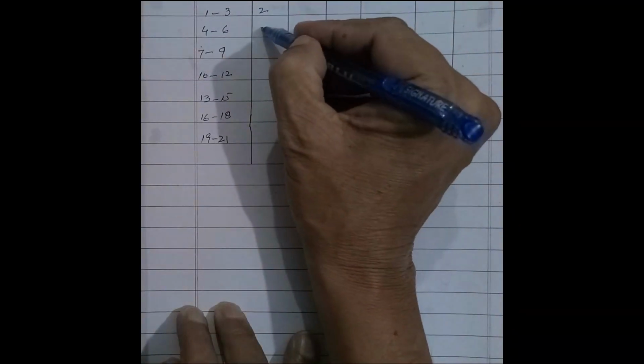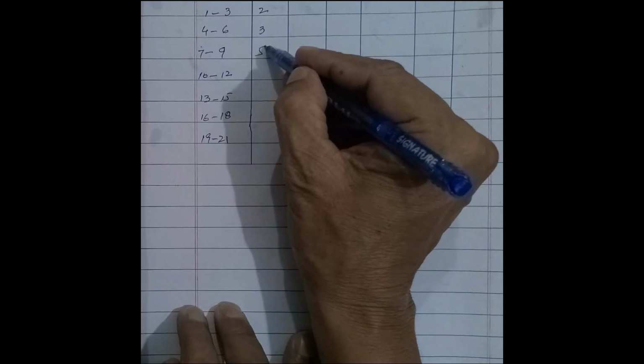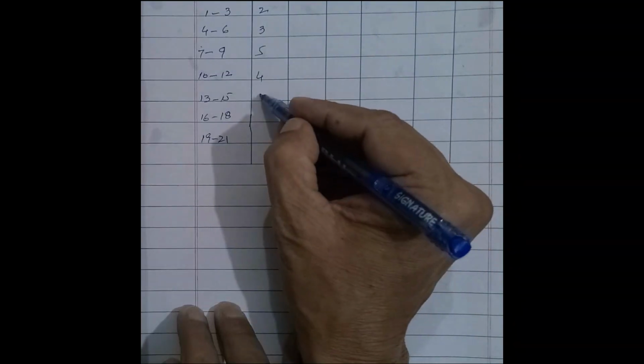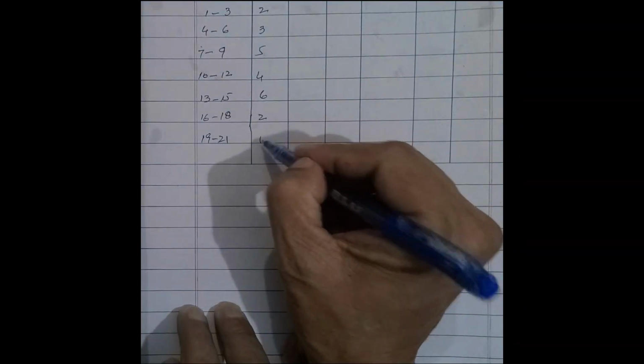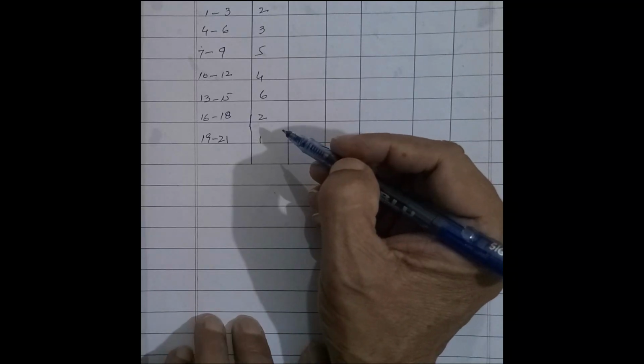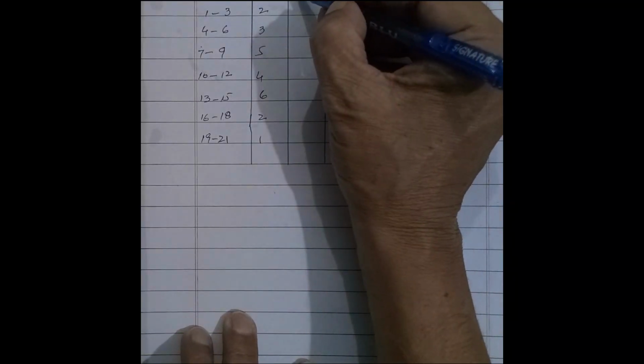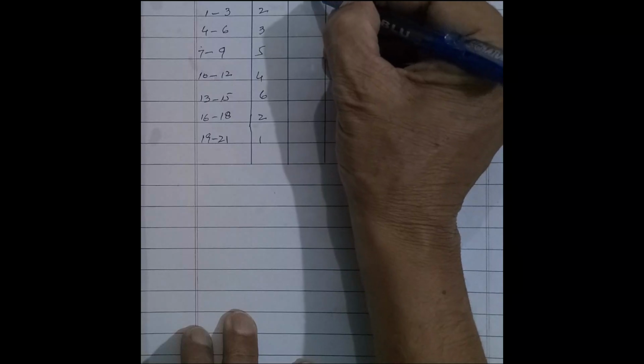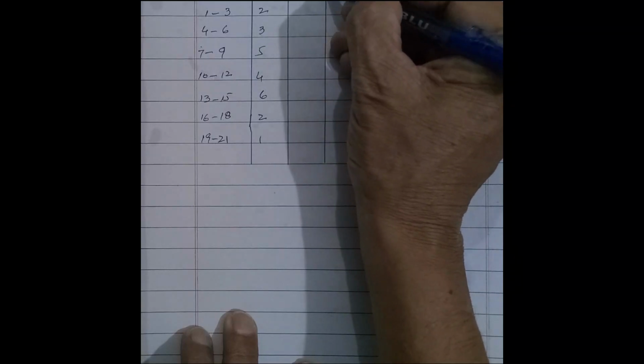And the frequency is 2, 3, 5, 4, 6, 2 and 1. And then we find the midpoint, and we write it x.